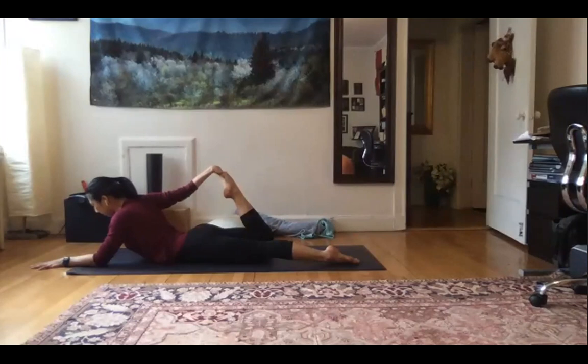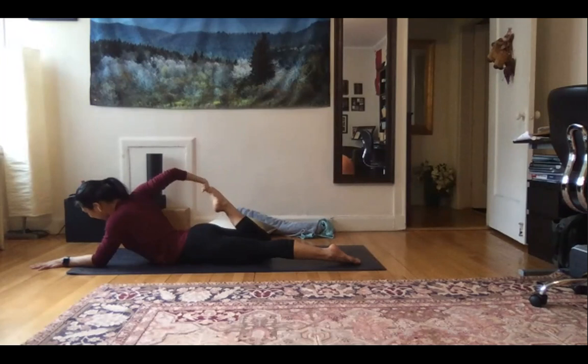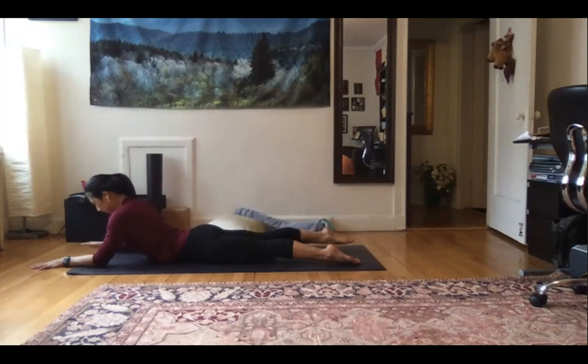Breathing here. Hold for 3 more breaths. And then slowly hug that right foot in towards the butt a little bit more, and then release.